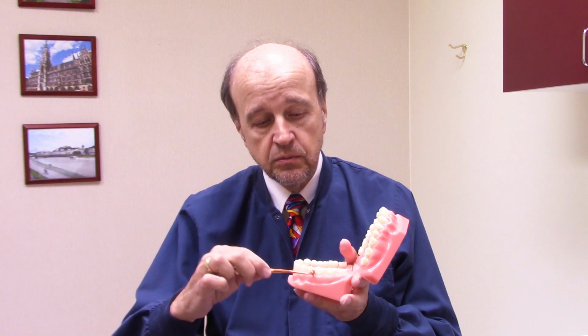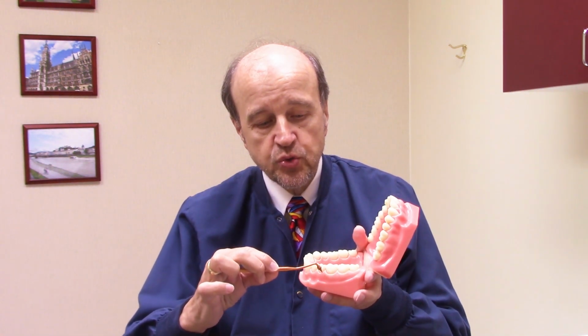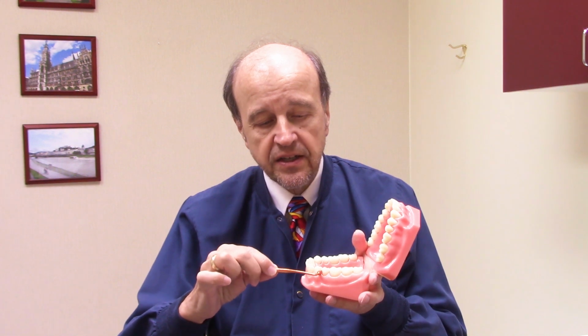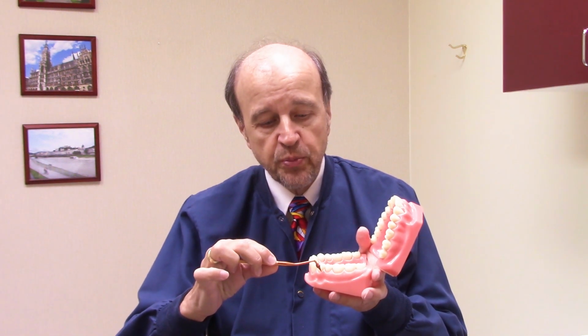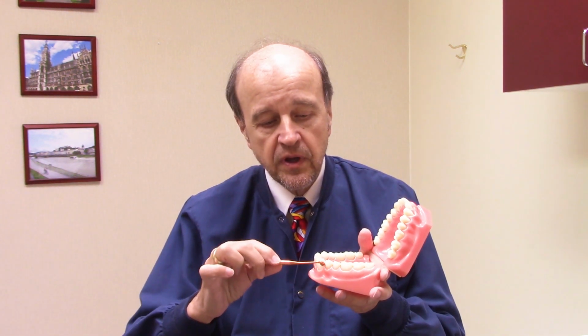We want you to still do the rocking motion between the teeth, but we want you to avoid tracing with the point under the gum line for the first 6 months after treatment. Why? Because we really don't want you to pull the gum away from the root of the tooth where a new attachment may be regenerating.